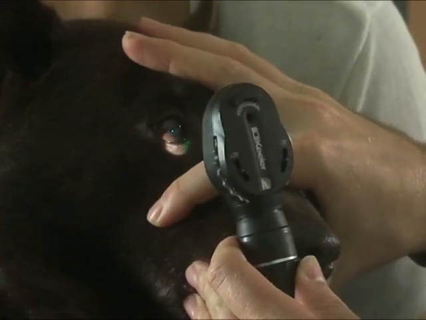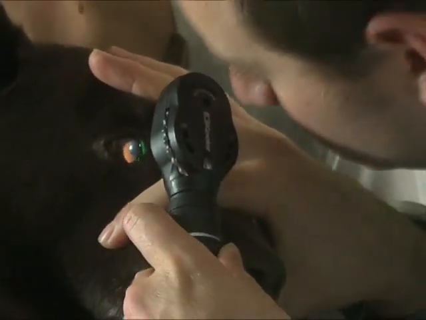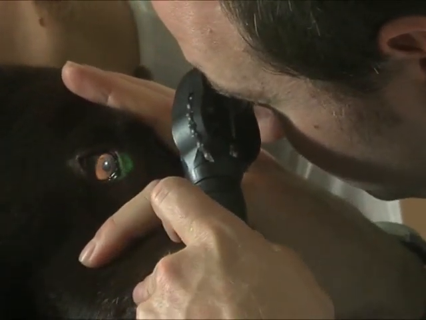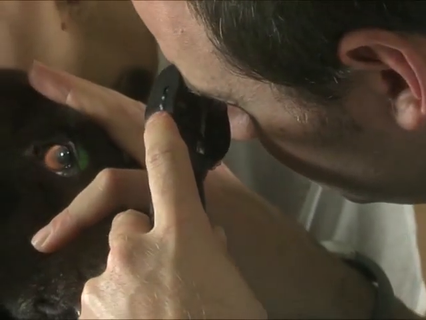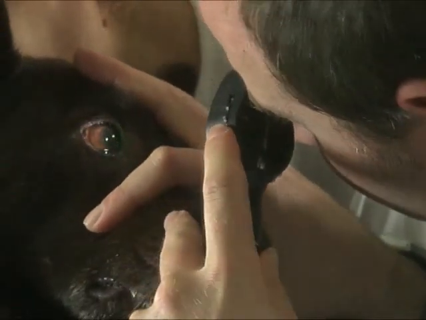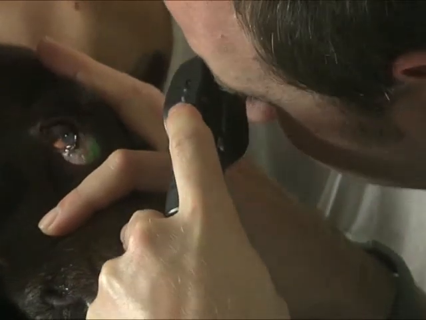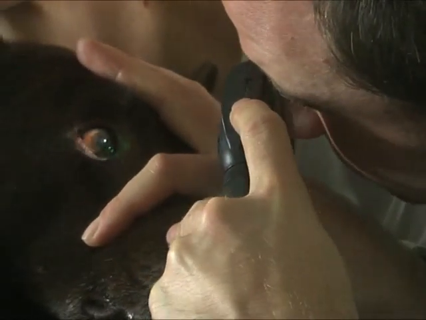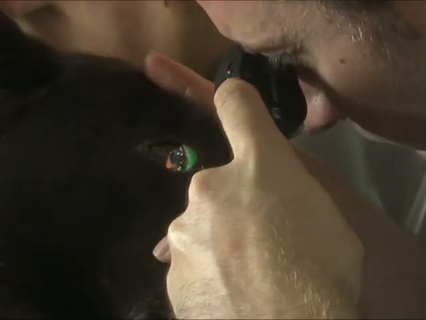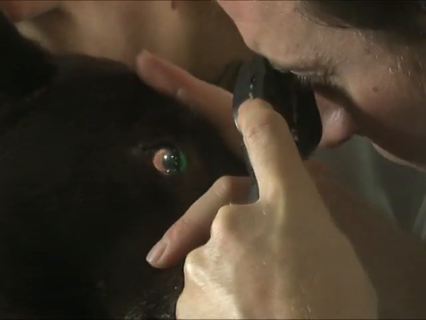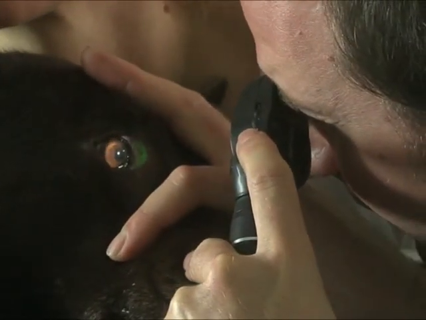And the technique that you apply then is to have the ophthalmoscope in the exact same position, but you need to bring your head in at an angle over the top of the dog's nose. That way you will minimally interfere with your ability to explore the whole fundus and ensure you don't leave areas unexamined.